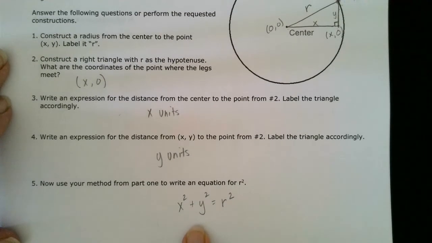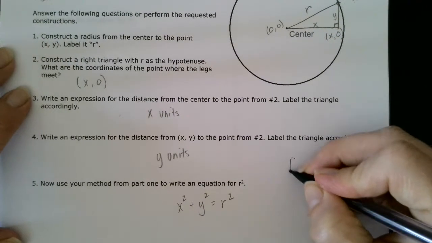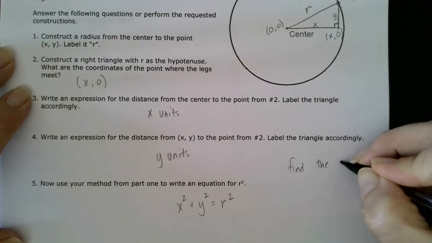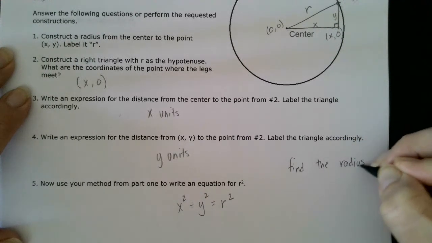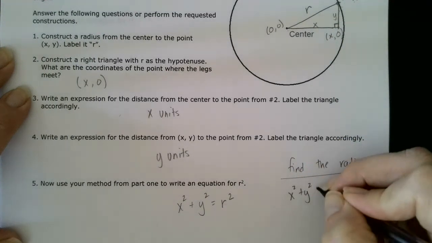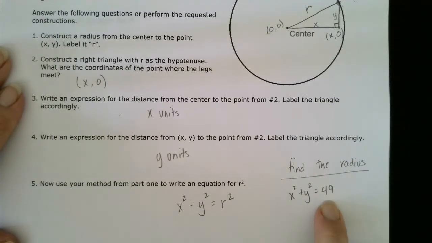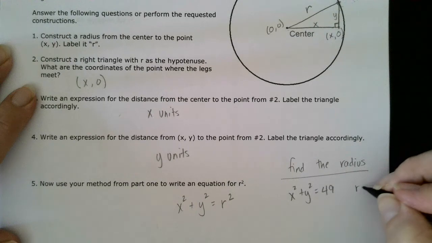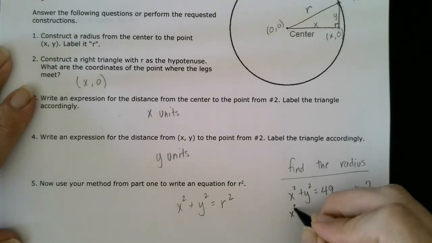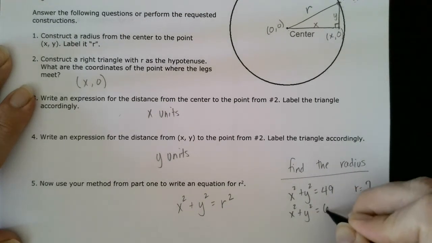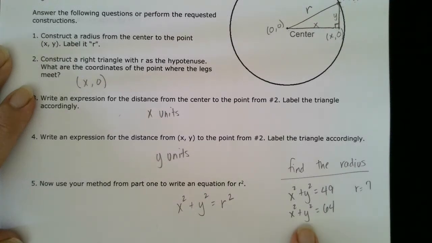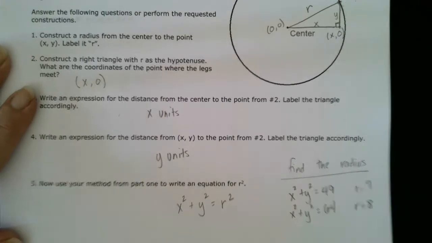This equation is actually how I write any circle that is centered at the origin with some kind of radius. So if I want to find the radius of some circles, and I have x squared plus y squared equals 49. It is centered at the origin. This is my radius squared. So my radius is 7. If I have x squared plus y squared equals 64, it is centered at the origin, and this is my radius that has been squared. So my radius is 8.